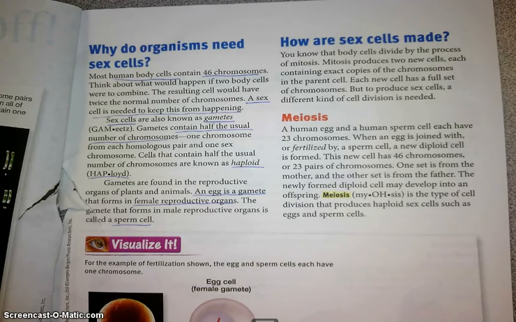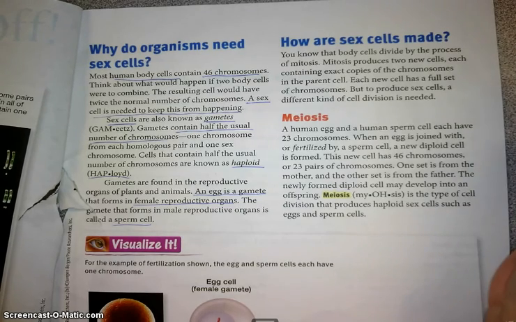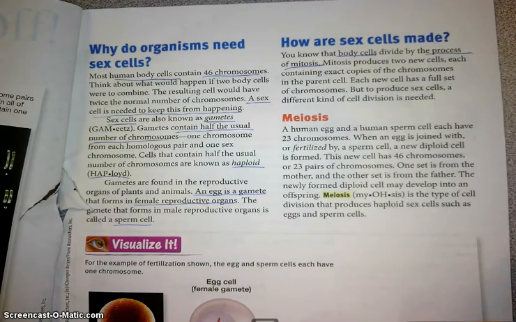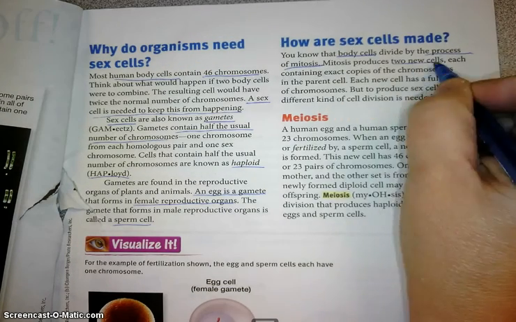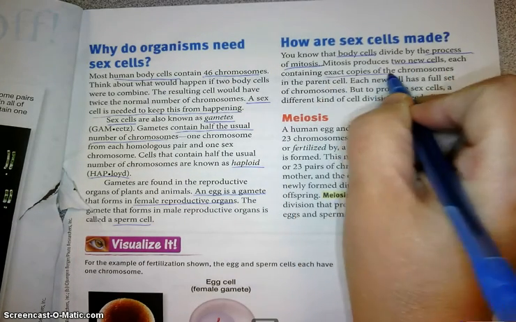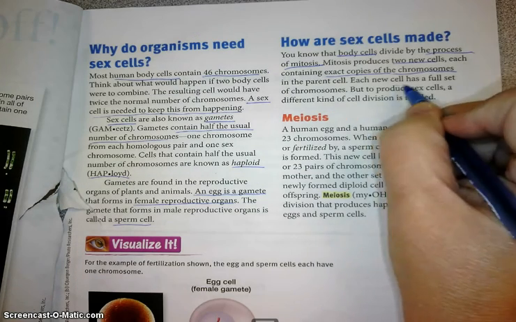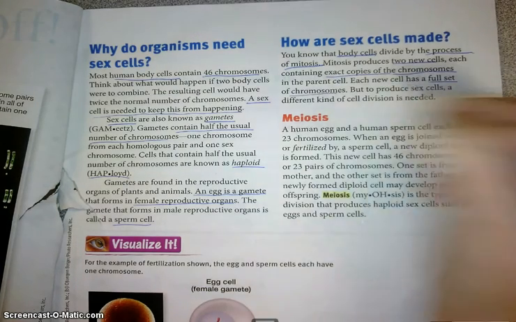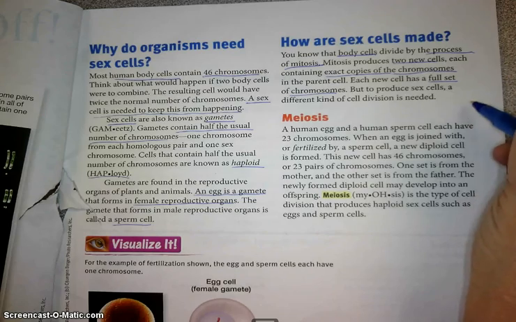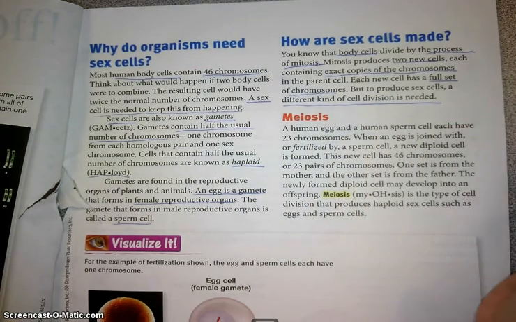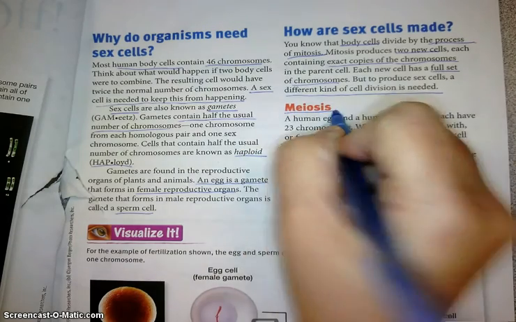How are sex cells made? Well, you know that body cells divide by the process of mitosis. Mitosis produces two new cells, each containing exact copies of the chromosomes, and each new cell has a full set of chromosomes. But to produce sex cells, a different kind of cell division is needed. This different kind of cell division is called meiosis.